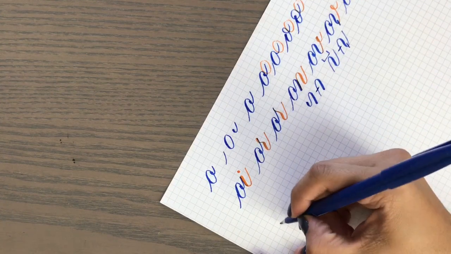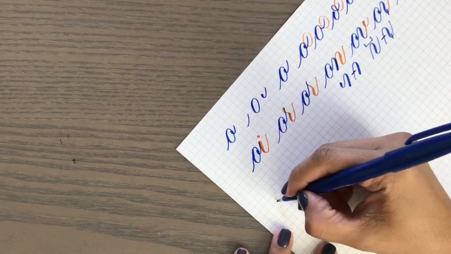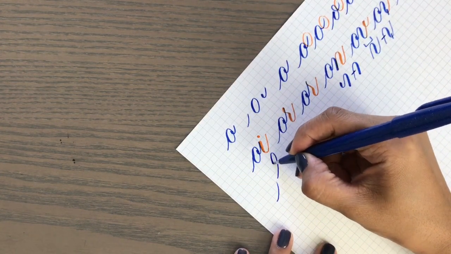So now I'm going to go ahead and put these letter connections in actual words. I just think it's really helpful to see them in their full context. So I'm going to do a couple of words here down below.